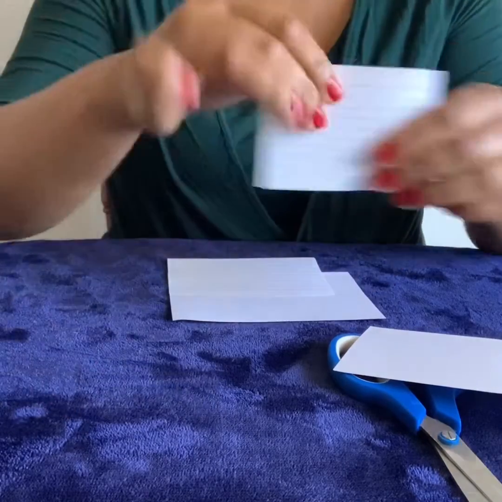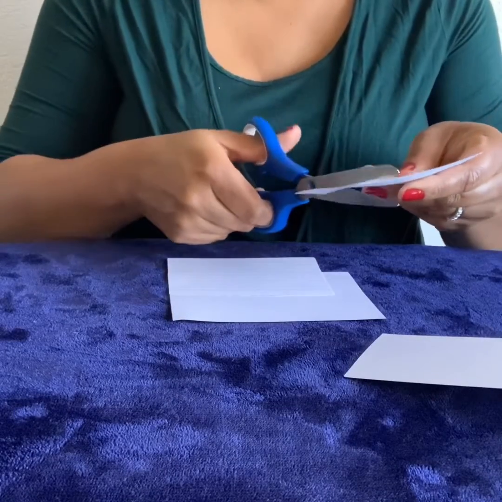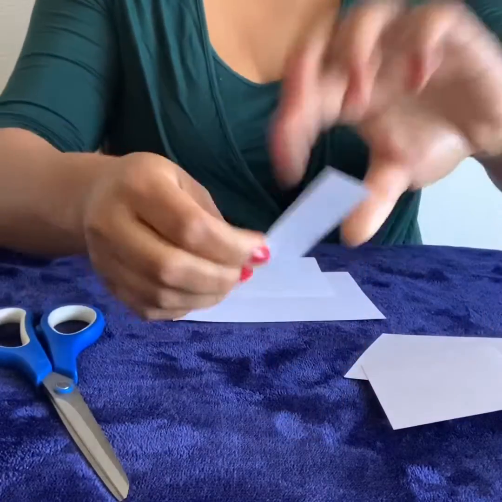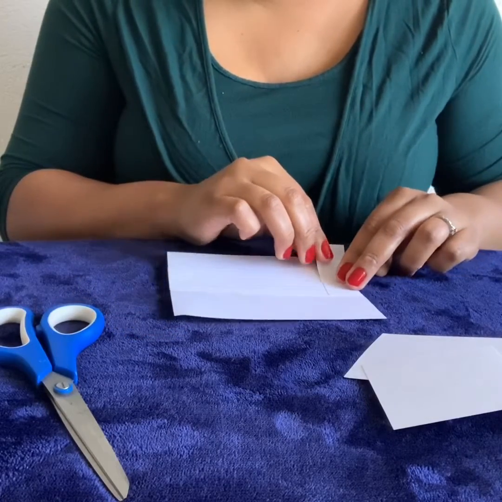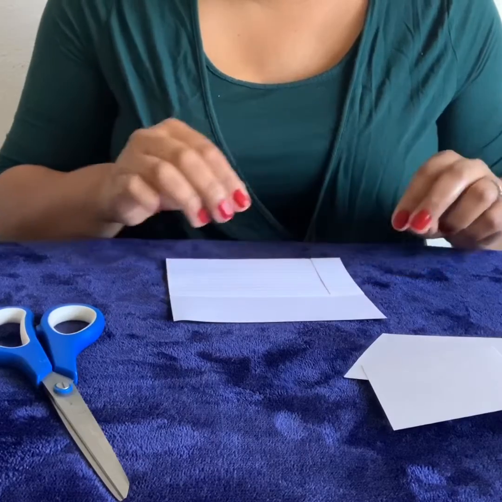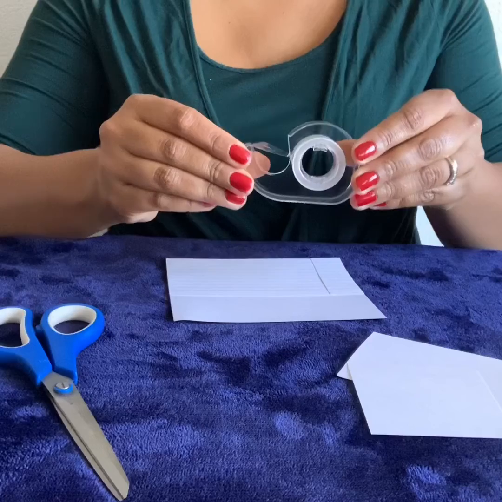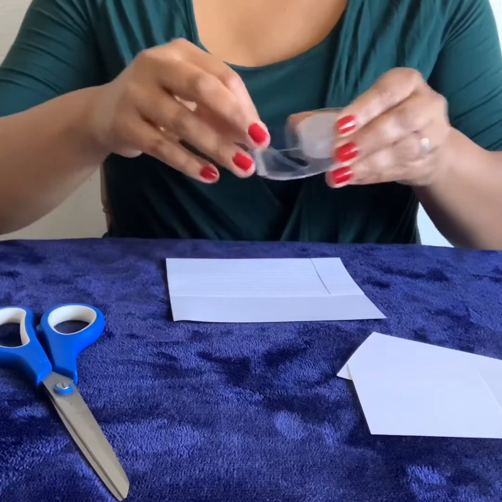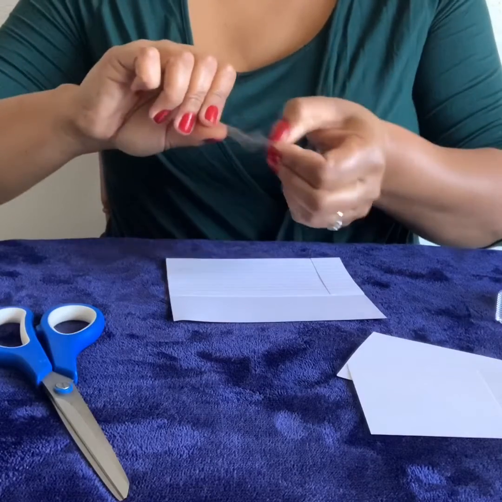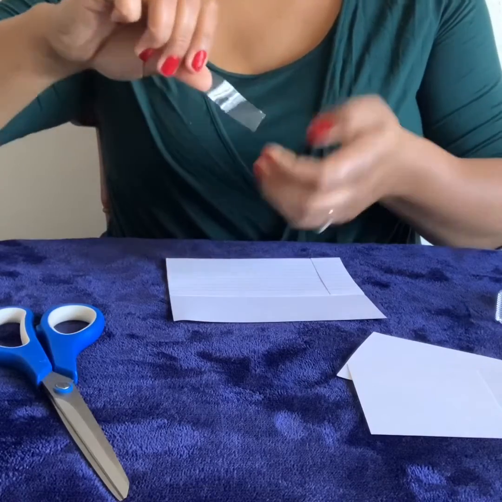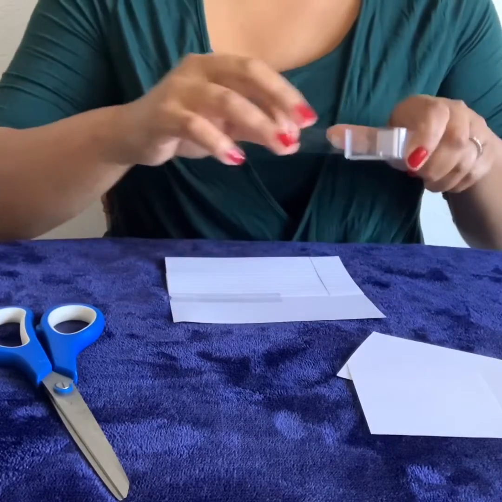You're just going to get it, just eyeball it, and just cut a little piece like that. You're going to place it over the other flashcard slightly, just so the whole thing can be covered. And then we're going to get some tape. And I'm just going to seal the flashcard with the picture.